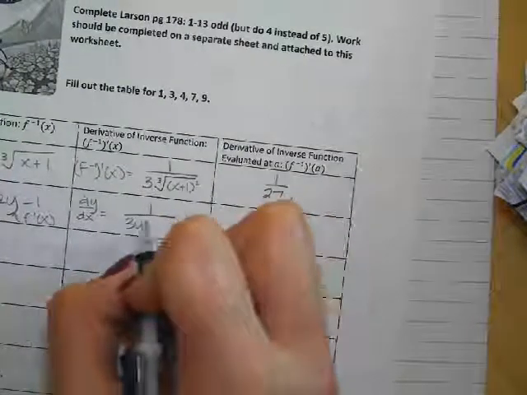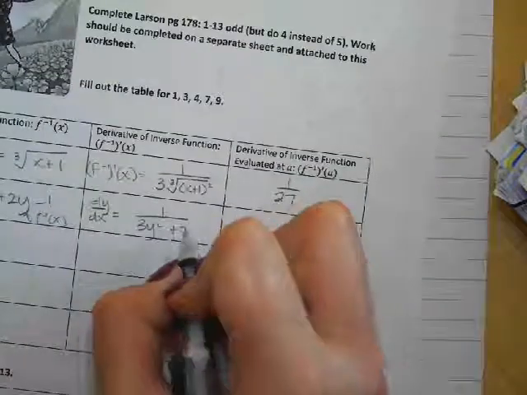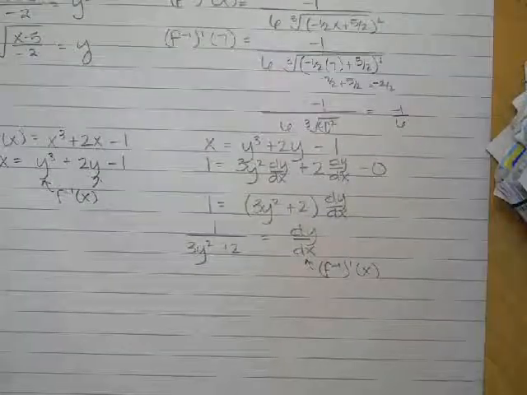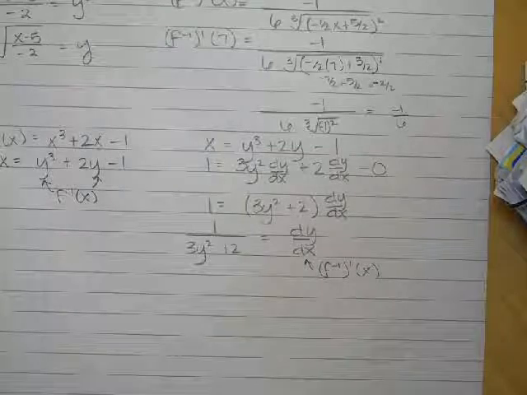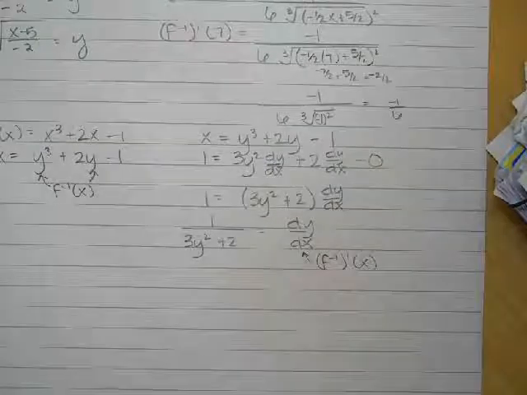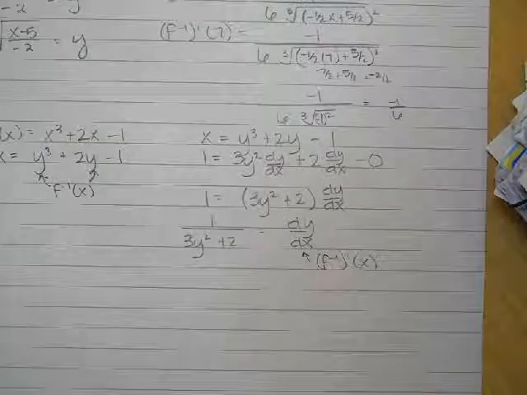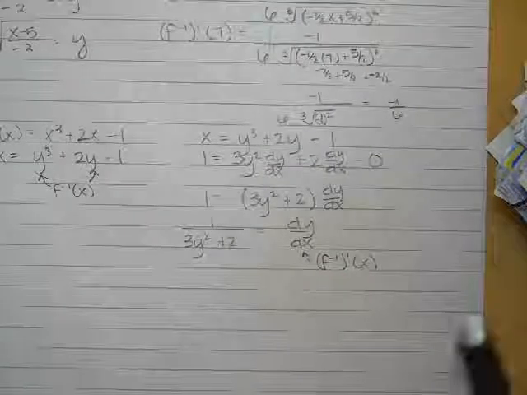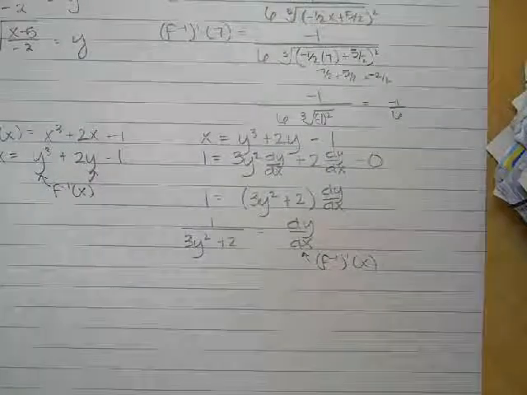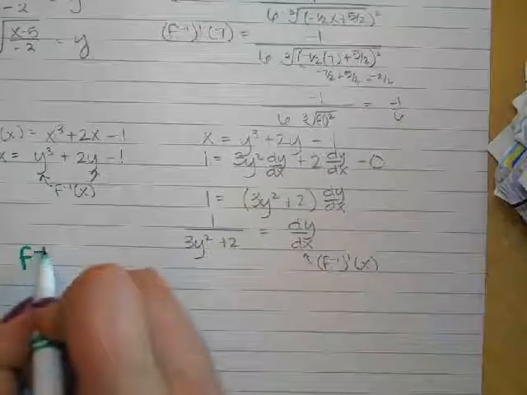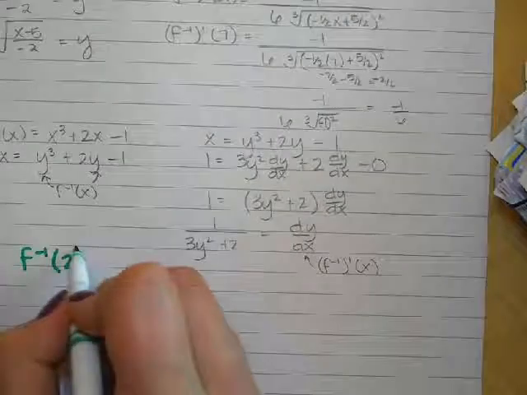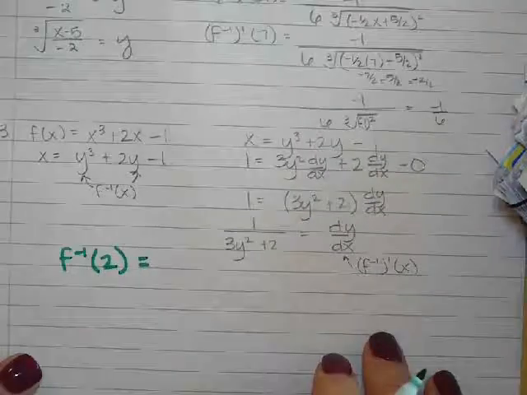Yeah, that's totally fine. No big deal. All right, so here, when they give us an a value, they're really giving us an x value. So they're telling us that f inverse of 2 equals a y coordinate, right?